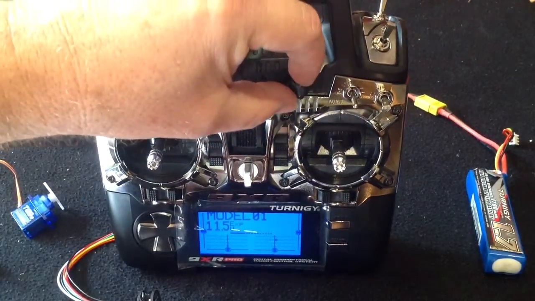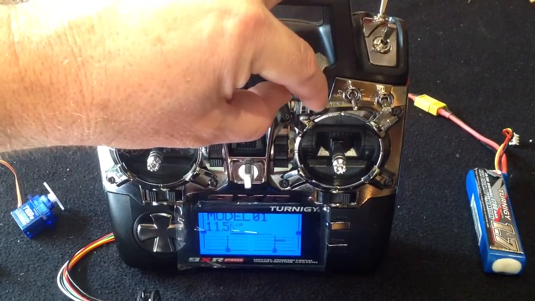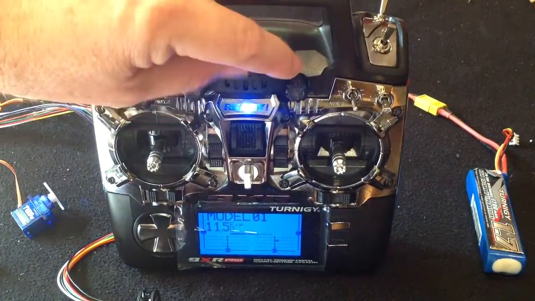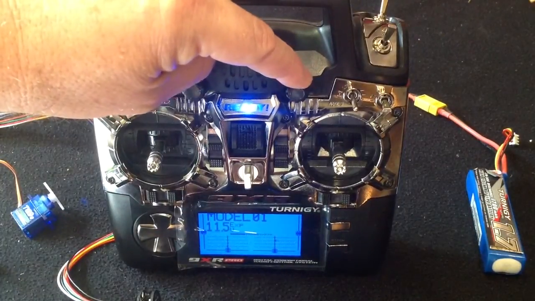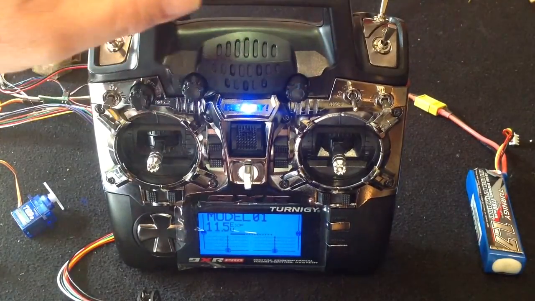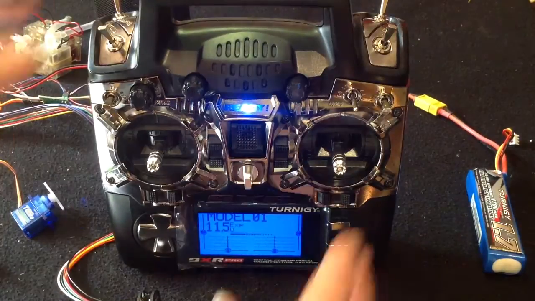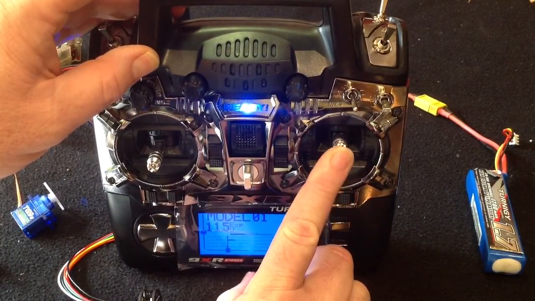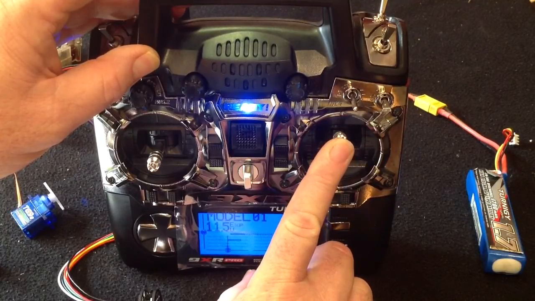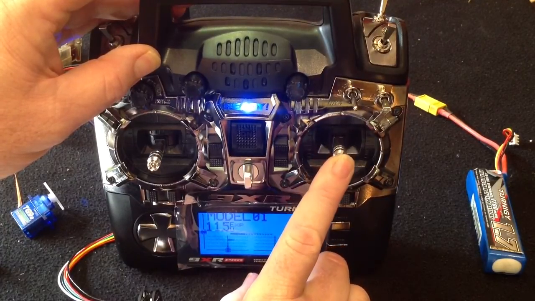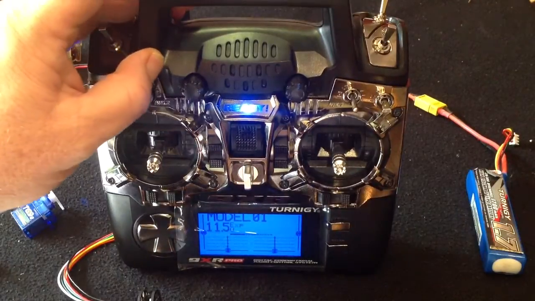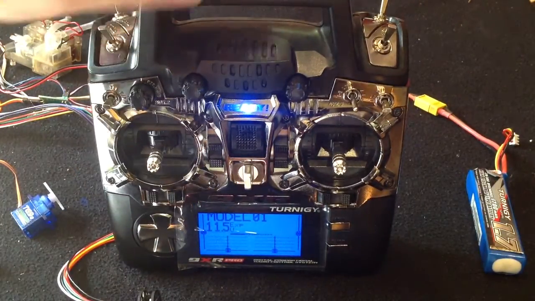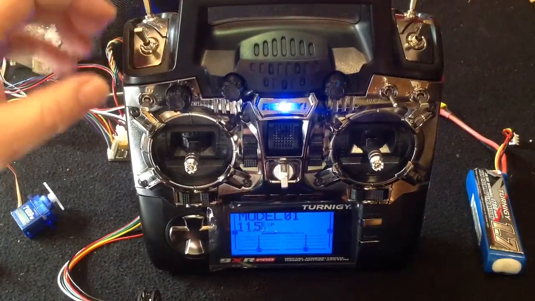Your volume control knob is here and down. So you control your volume using this knob here. Turn it down a bit more. We'll stay on this side so we can move to the other side. This is, of course, your throttle channel. So that controls the tank forward and backwards. That's pretty obvious. Now we'll move across to the other side.